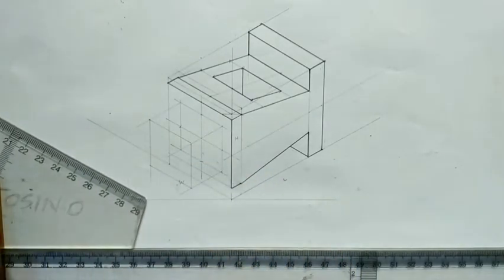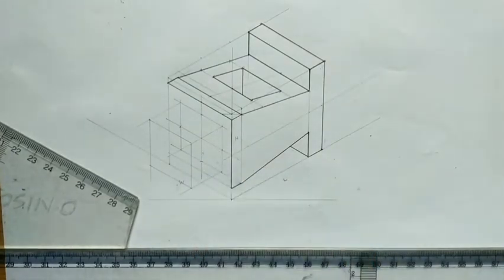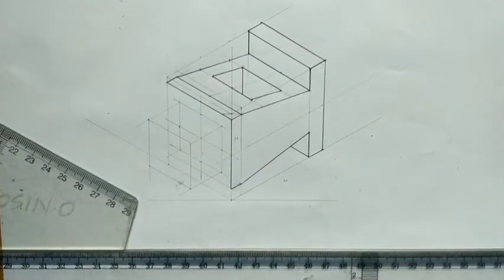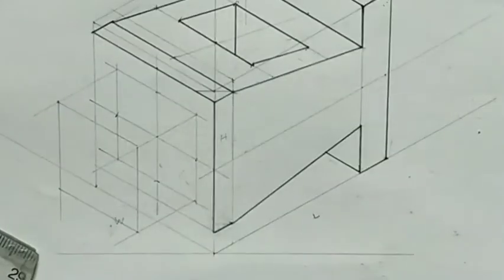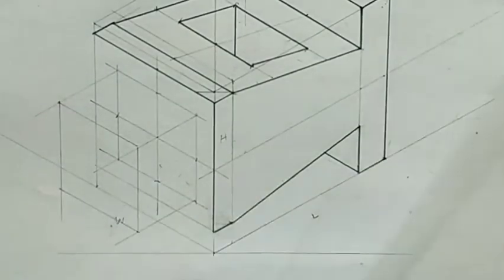Now what do you notice? I have formed a box. You can see the box now. Let me show you. I have formed a box. So what will I do? I'm going to divide that box into equal parts.